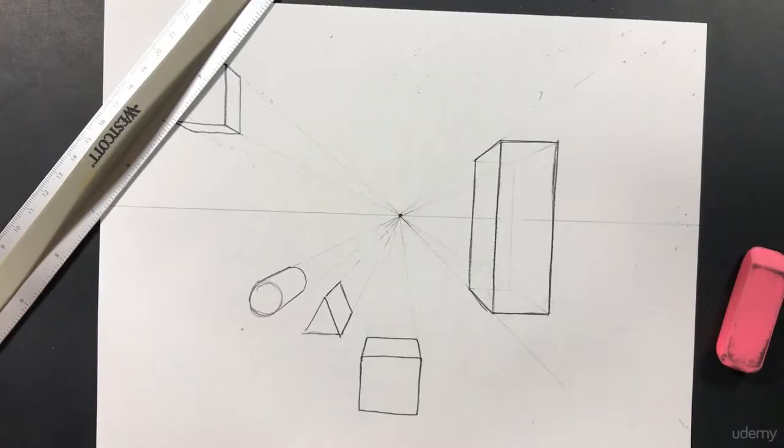All right, so this should give you a pretty good idea of how one-point perspective works. In our next lecture, we're going to go ahead and actually draw a picture with real-life objects so you can understand better how one-point perspective works.